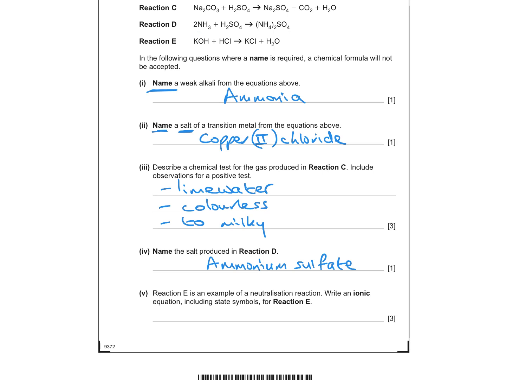Now reaction E is neutralization. It tells us the ions which have taken part in the chemical reaction. So some ions are spectator ions. They don't actually do anything. So they're not of importance. Now you should know that neutralization and ionic equations are just always H plus and OH minus goes to give H2O.